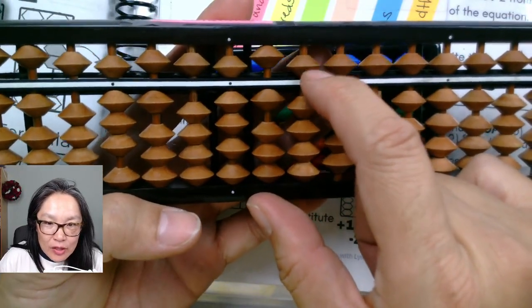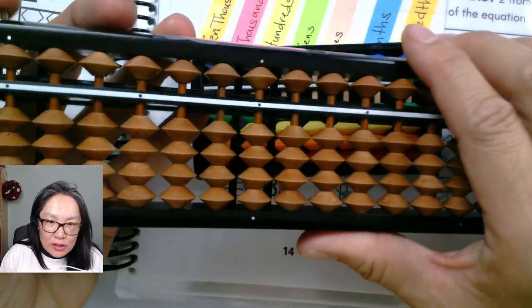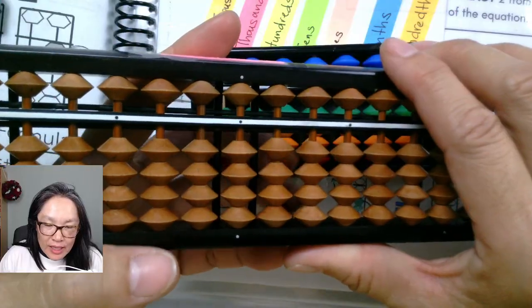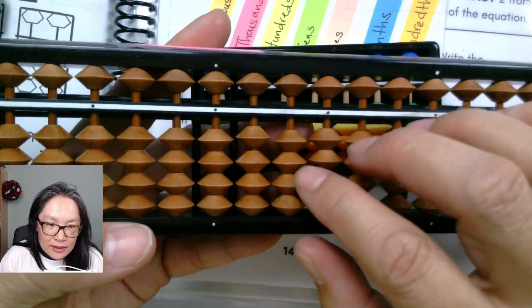It could be that they removed the top bead. I don't know. I can only assume. I'm not sure. But yeah, I'm not sure why there would be only 1 and 5. I have not seen that.